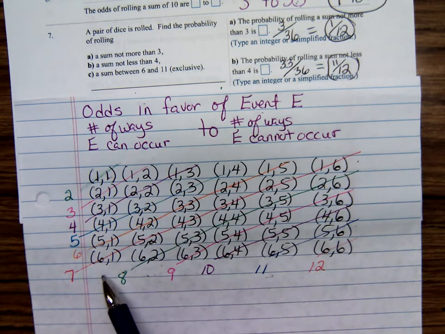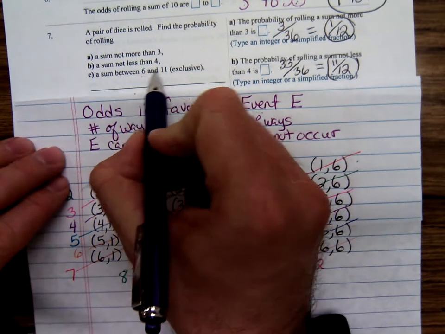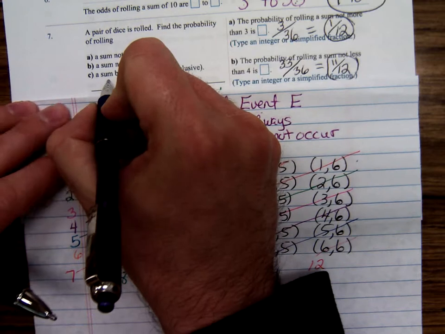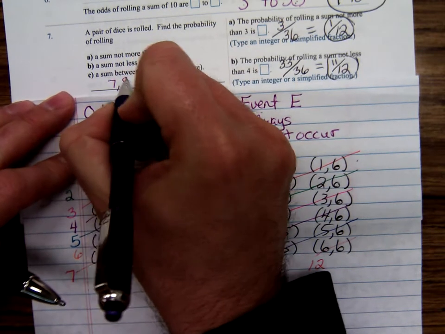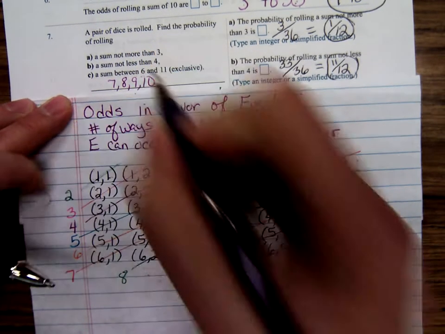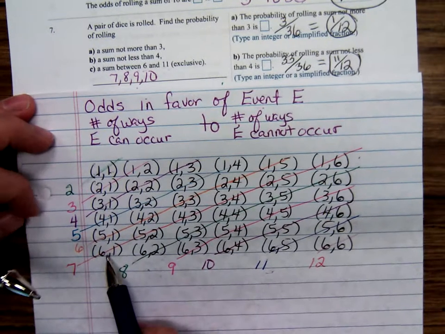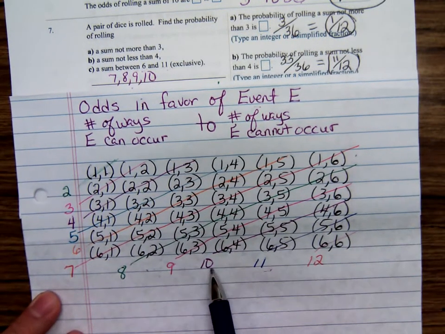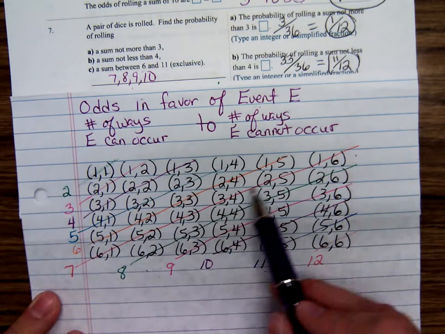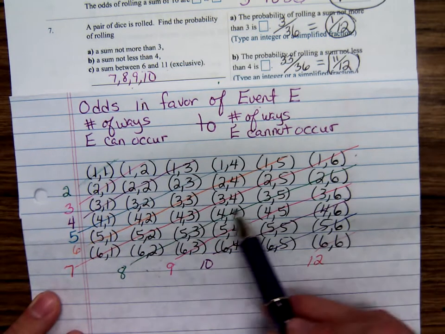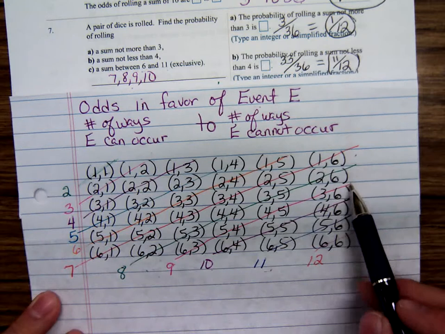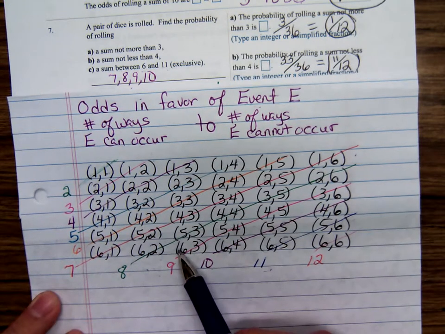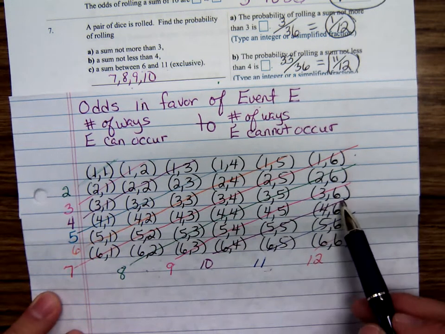No. So you're looking at a sum between 6 and 11, that would be sums of 7, 8, 9, or 10. So how many ways could you get a sum of 7, 8, 9, or 10? There are 6, plus 5, 11, plus 4, 15, plus 3, 18.